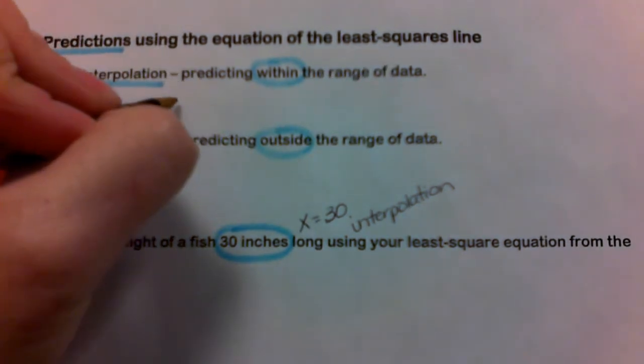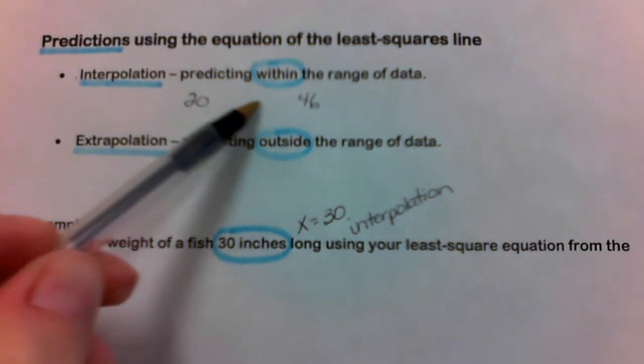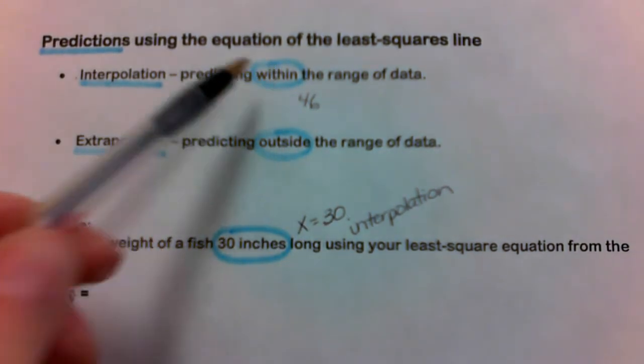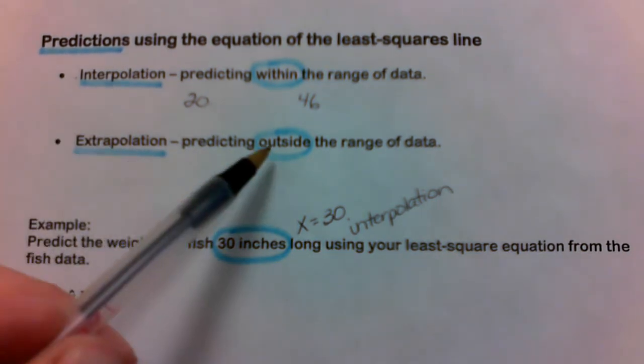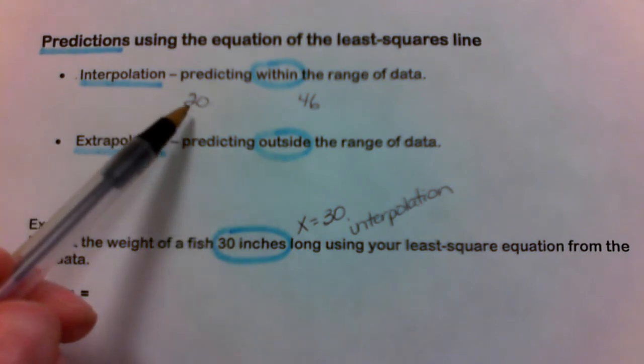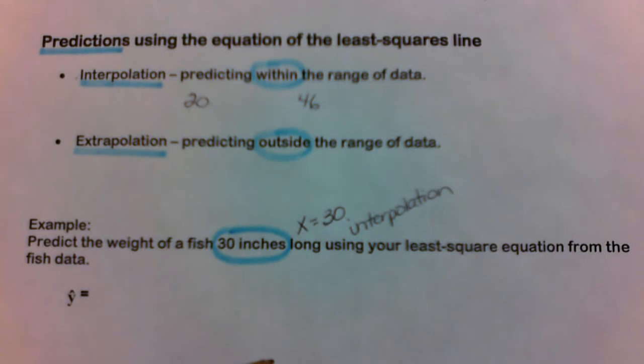If you recall our x values, the smallest one was 20 and the largest one is 46. So any number in between those would be within, and that would be considered interpolation. Extrapolation is when you're outside of that range. That would be numbers that are smaller than 20 or larger than 46.